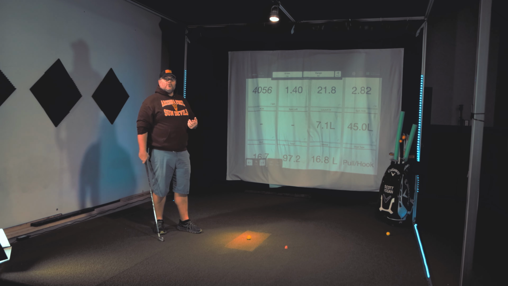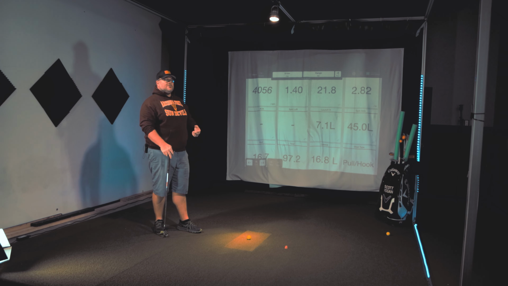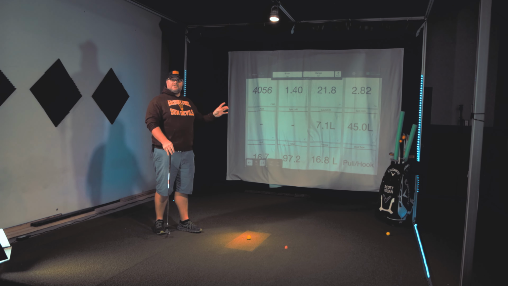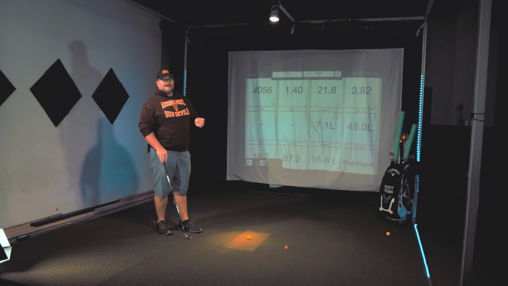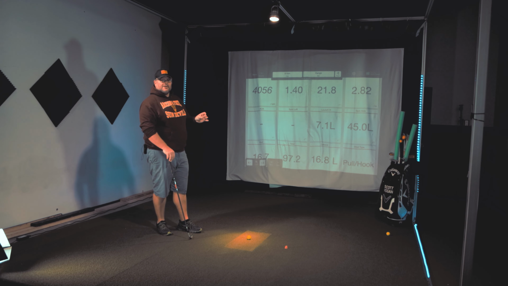It's really important to start working on getting this number into a consistent window. It doesn't have to be perfect, but I'd say within 2 to 4 degrees is going to be more acceptable. Professionals, TrackMan did a study, they get it to within about 1.5 degrees. So you're never going to hit it exactly where you want it to, because the best in the world don't, but you got to get this window down to where it's something that's reasonably consistent.